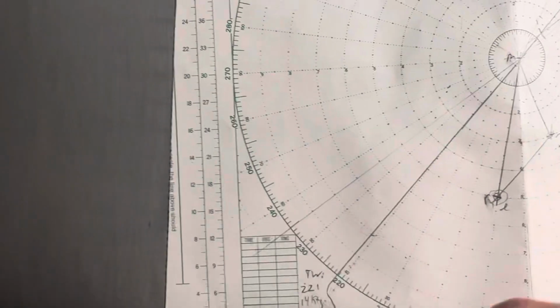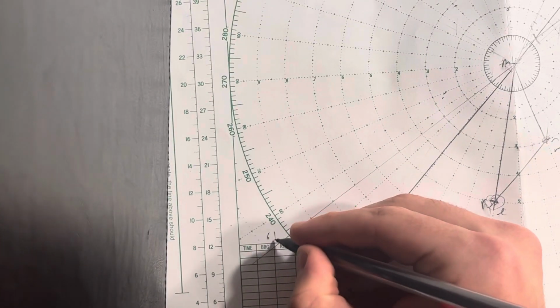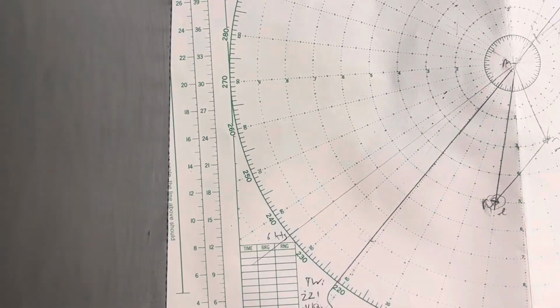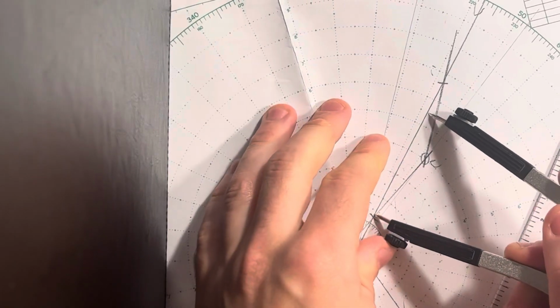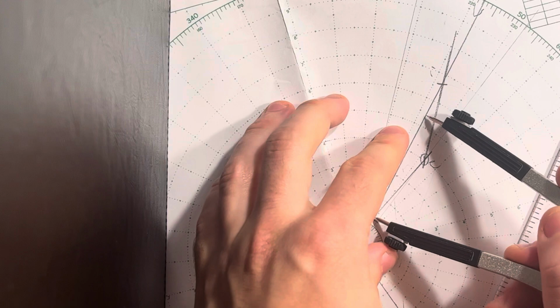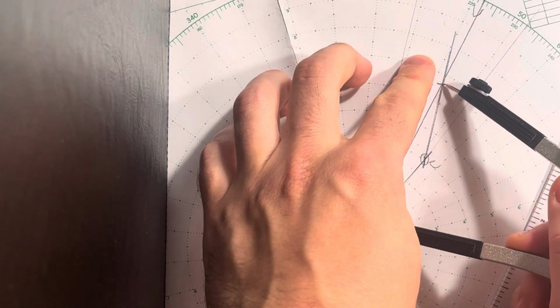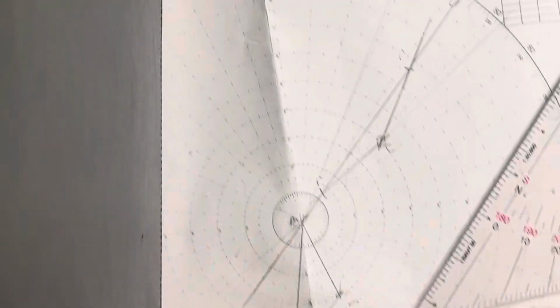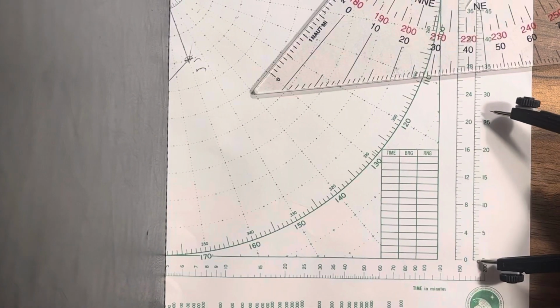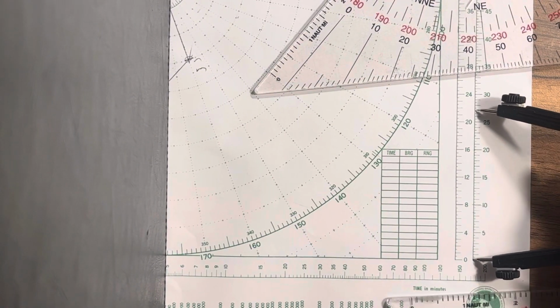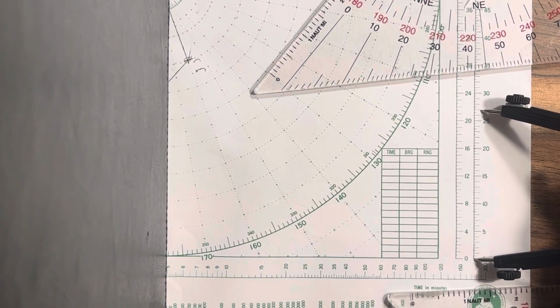Okay. 6 knots. Slow, but not impossible. The high speed solution is on speed 27 knots.